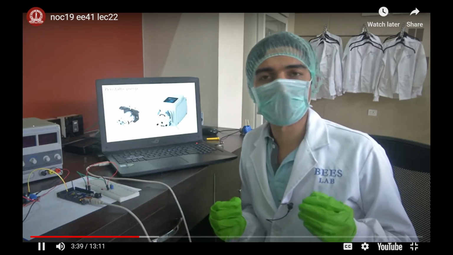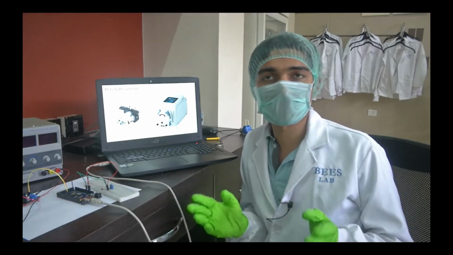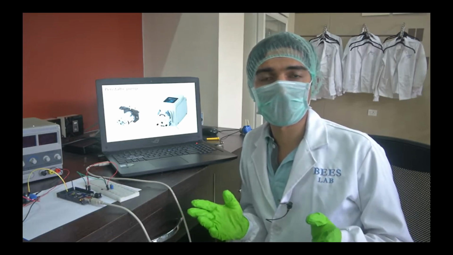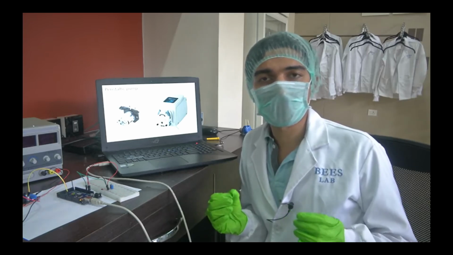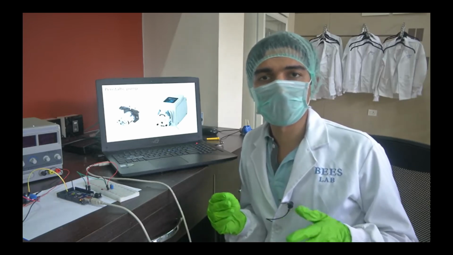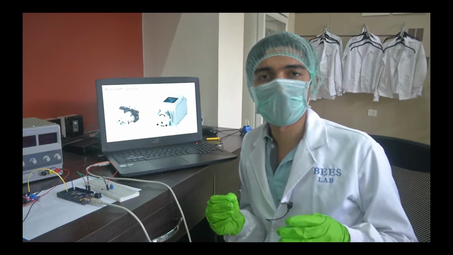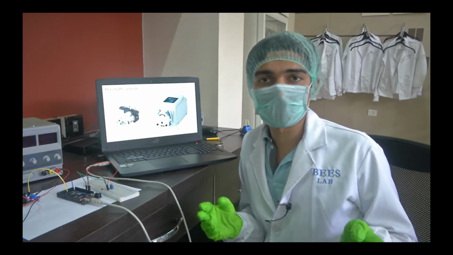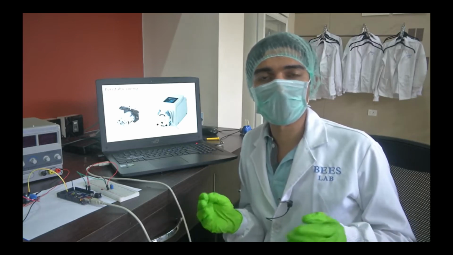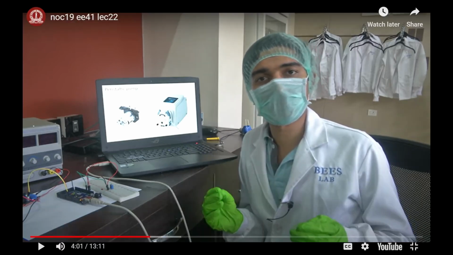Pumps can be classified into different categories: positive displacement pumps as well as centrifugal pumps. The peristaltic pump is a type of positive displacement pump. You must have discussed positive displacement pumps as well as centrifugal pumps in the previous lectures by the professor. So I will be showing the demonstration.